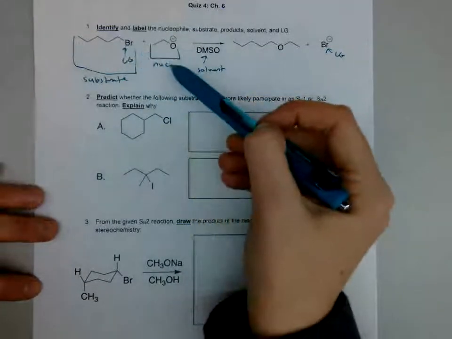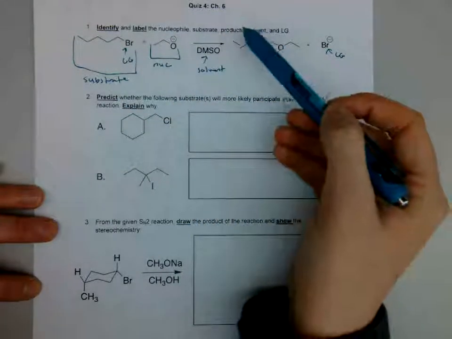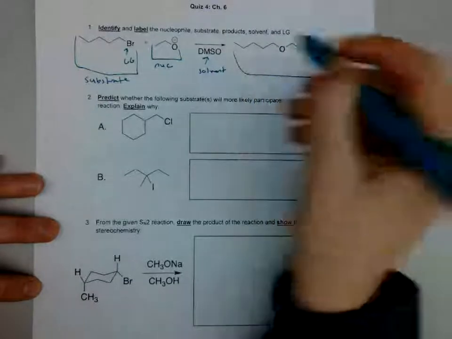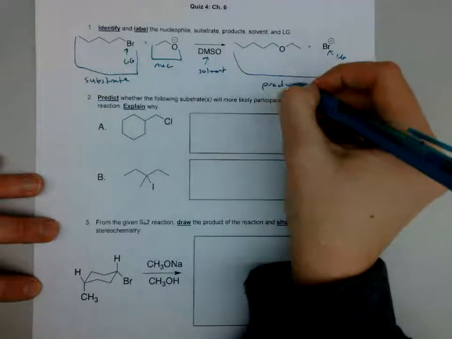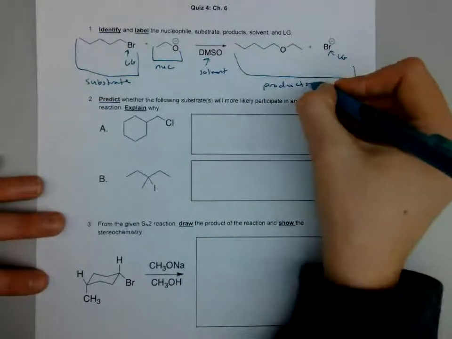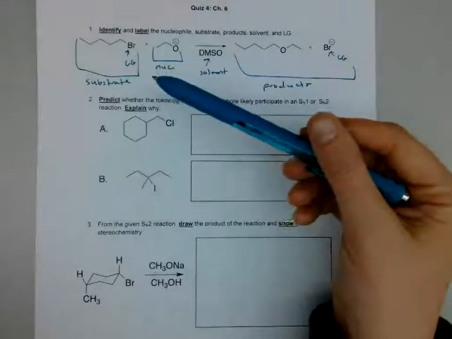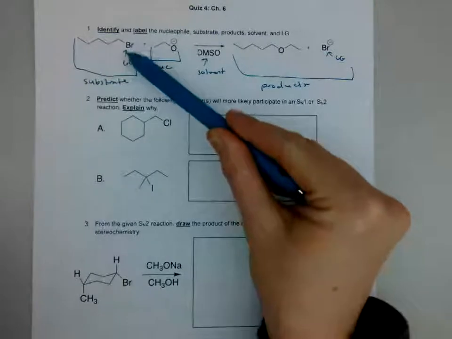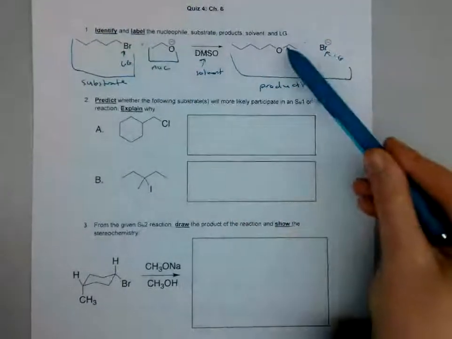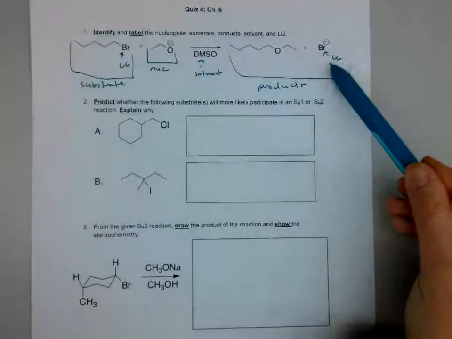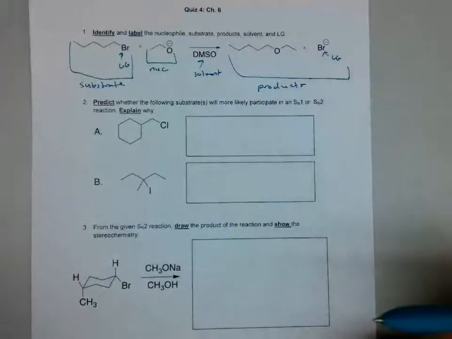So that is the nucleophile, the substrate, the products. Oh, the products are what's on the right side of the arrow. Always. I don't know why I said usually. And the products in a substitution reaction are going to be the substituted substrate. So the leaving group is left, and the nucleophile has attacked, and then the leaving group after it's left.